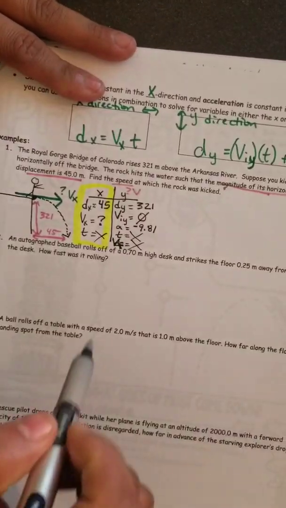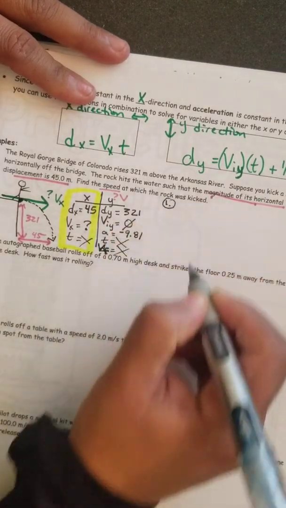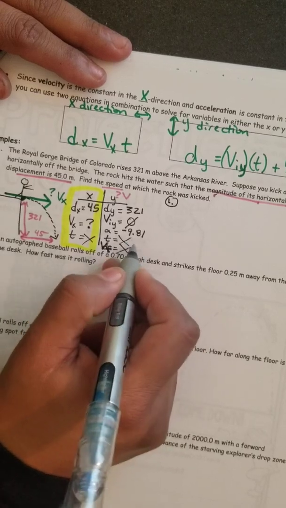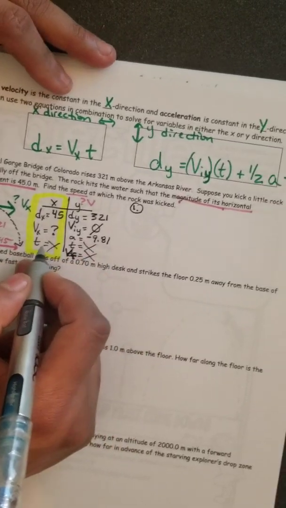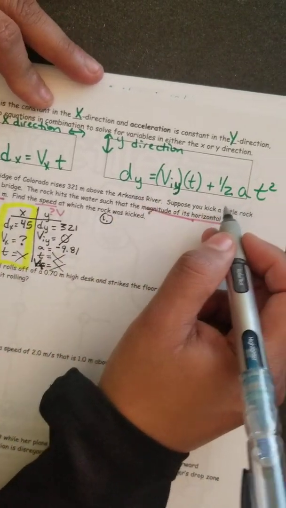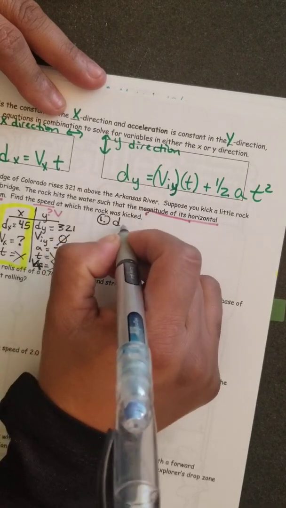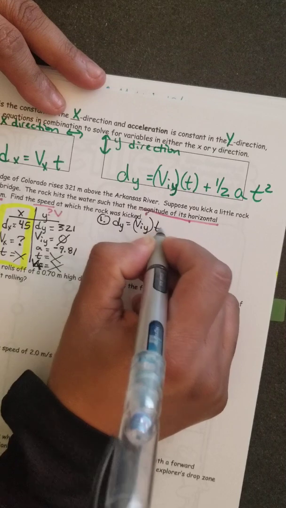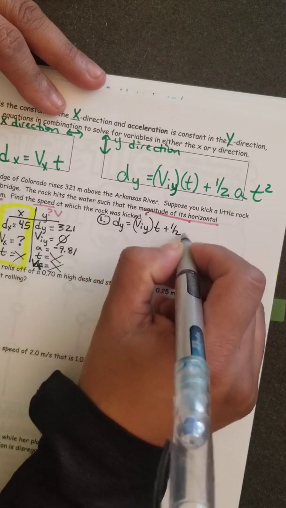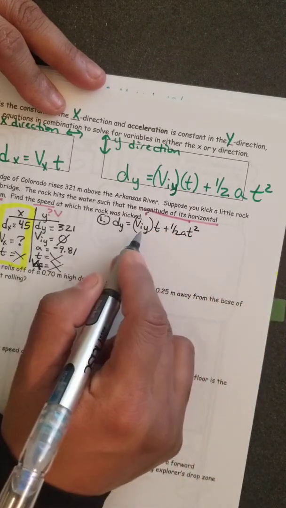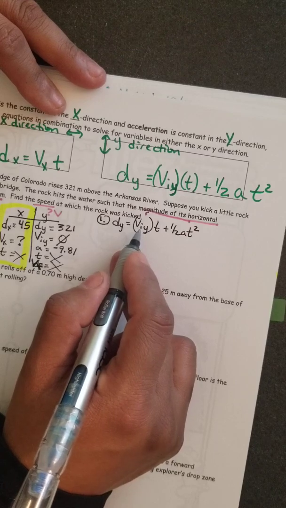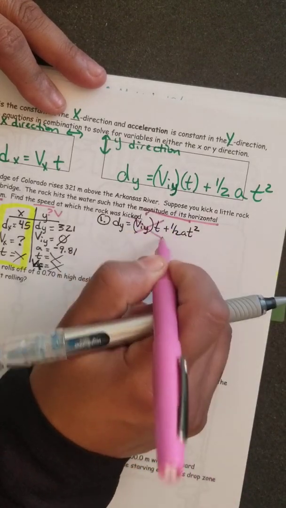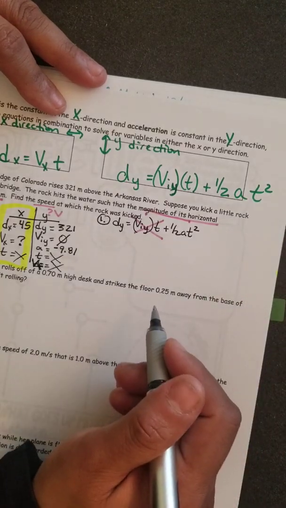Okay, so let's go over here. Step number 1. I have to go ahead and solve on the y component side first so I can find the t and plug it in over here. This is my y component equation. D sub y equals v sub iy times t plus 1/2 a t squared. Do I need to put this part in? Because what's the initial velocity? 0. So I'm going to go ahead and ignore that part.